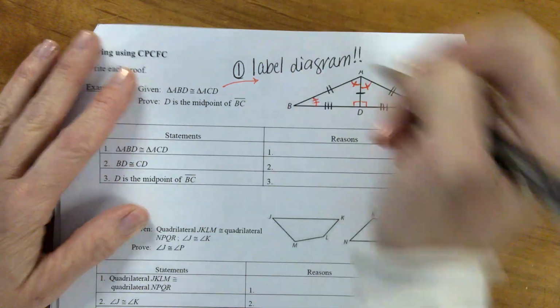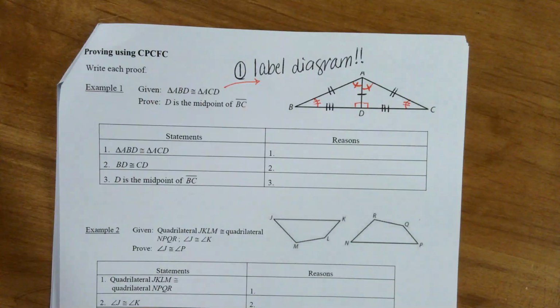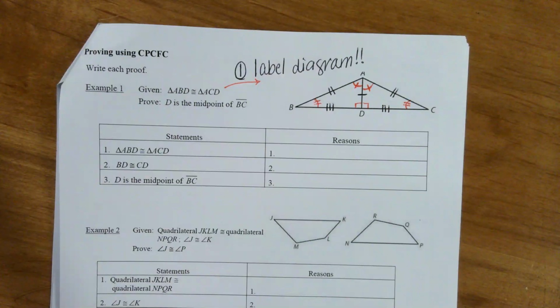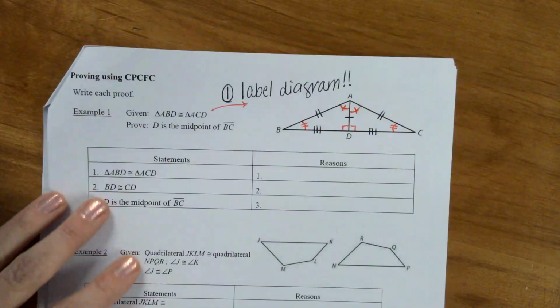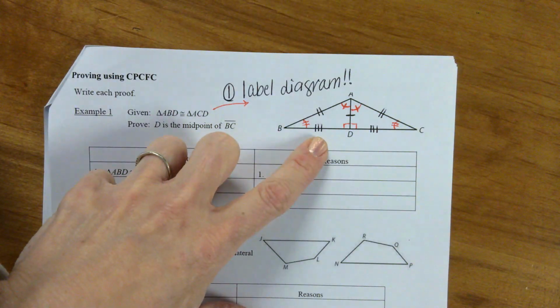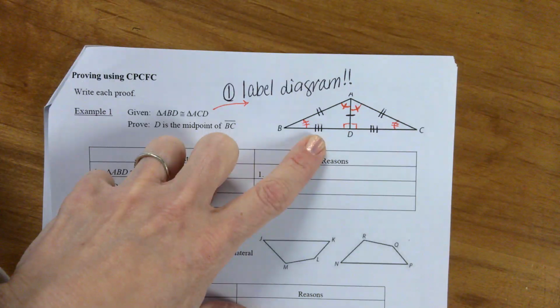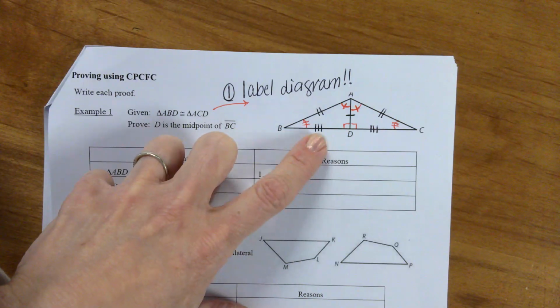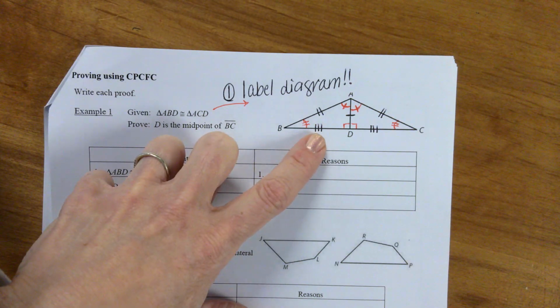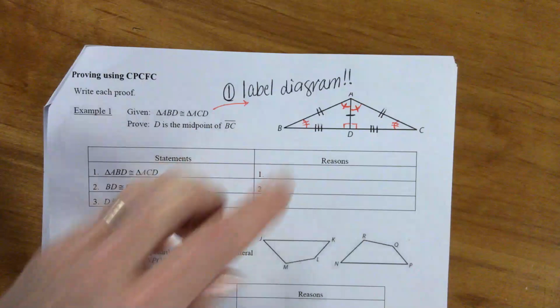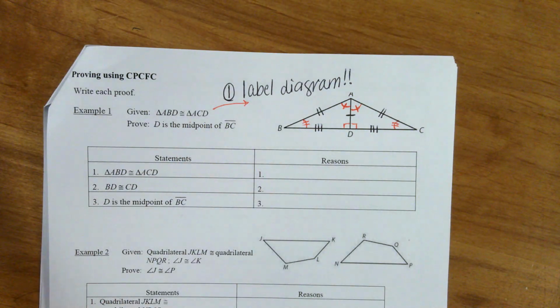So back when we were doing angles and lines, so many of you on a test would not label the diagram even though it was part of the point system in the test. You have to label the diagram for a proof. Otherwise you have no idea what you're doing. Okay, it's easy to get lost. So you will be required to label the diagram. It will not be an option. Let me say that again. It's not an option. You have to label it.